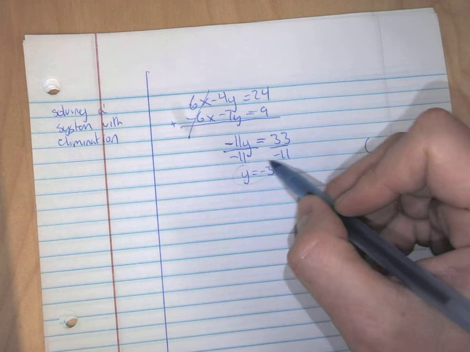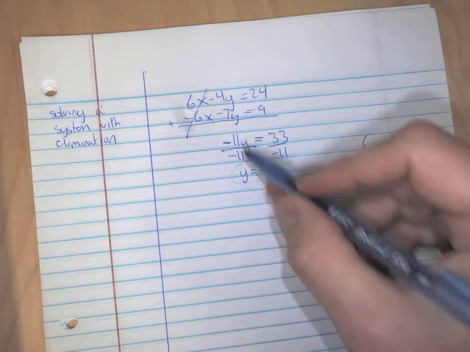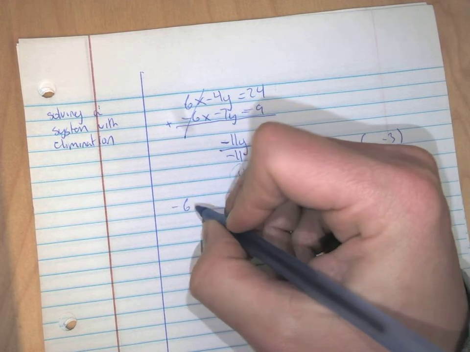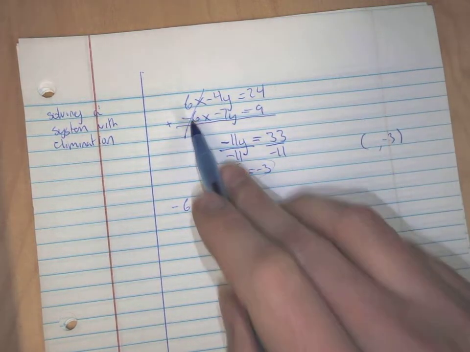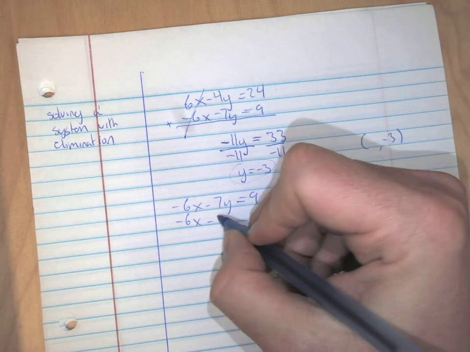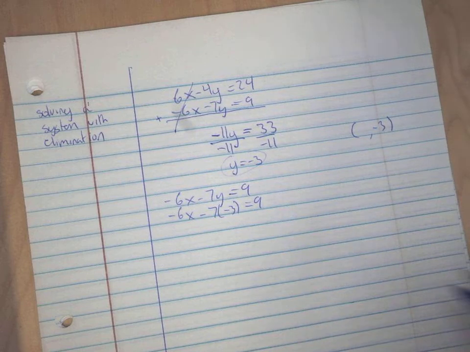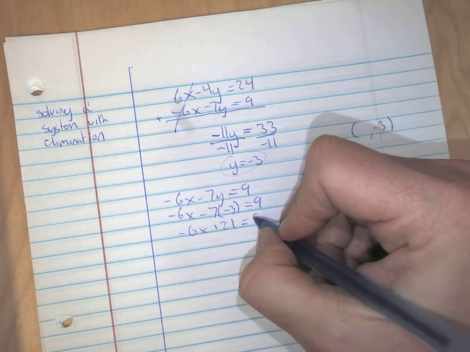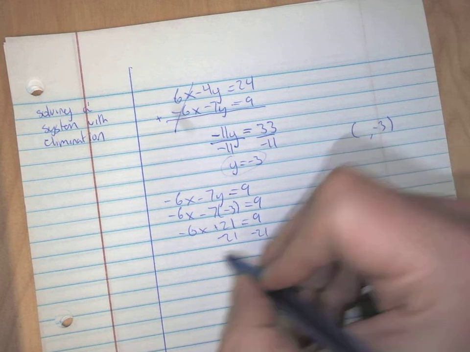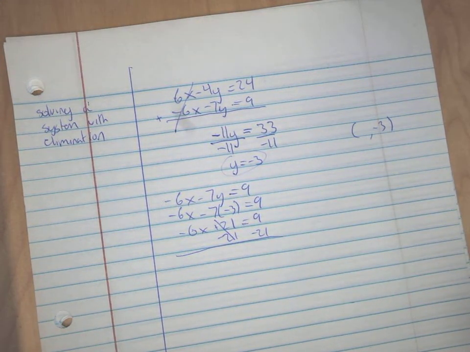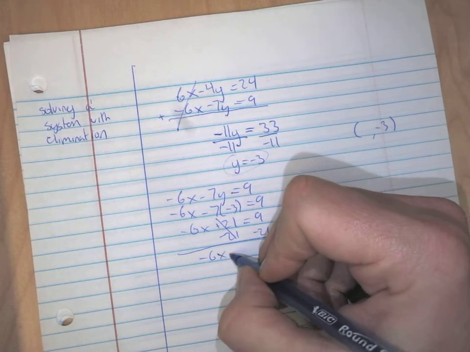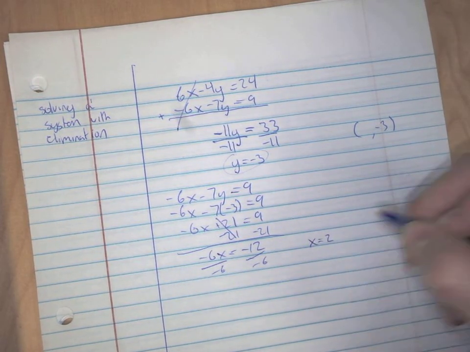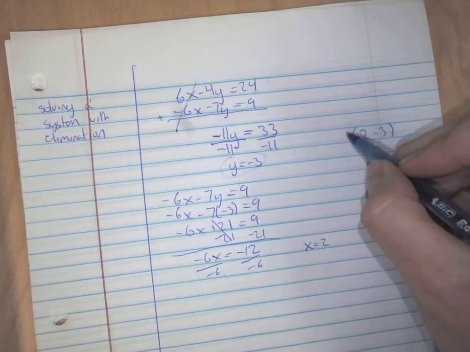Well, now that the elimination stage is done, we're going to use substitution. I can pick either of the two equations, doesn't really matter which, and plug in that value. Let's do the bottom one this time. If I plug in negative 3, I have negative 6x minus 7 times negative 3 equals 9. So negative 6x plus 21, right? If I multiply negative 7 and negative 3, I get a positive 21. We'll subtract 21 from both sides. That gives us negative 12. Then we divide both sides by negative 6. So x equals 2. So there's our full solution.